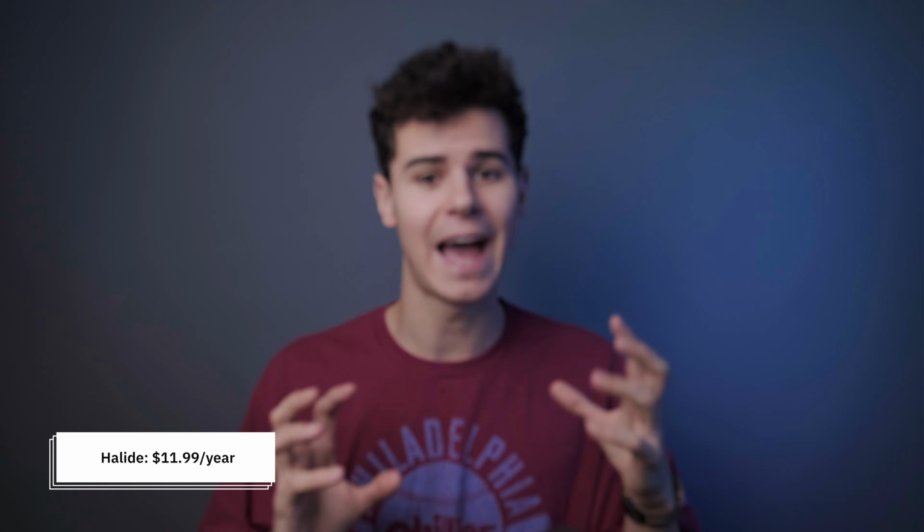So we're using an app called Halide, and what this does is it allows you to change the shutter speed and the ISO of your camera on the iPhone. And like I said, you can bump up that exposure to a 1 second exposure. So it's not going to be a crazy long exposure photo, but it will allow us to achieve the effect properly in camera, no additional software required.